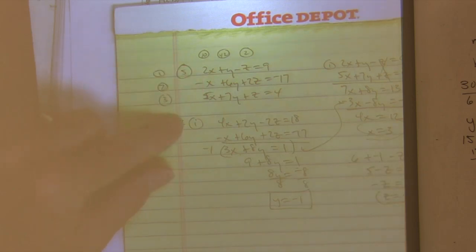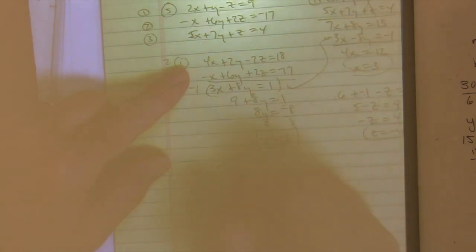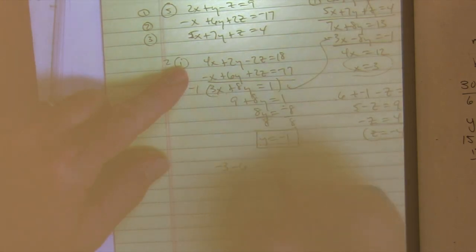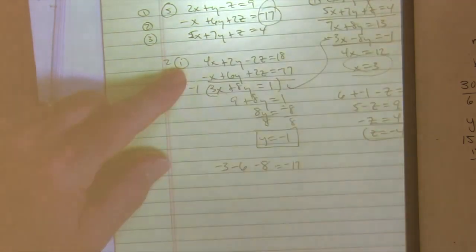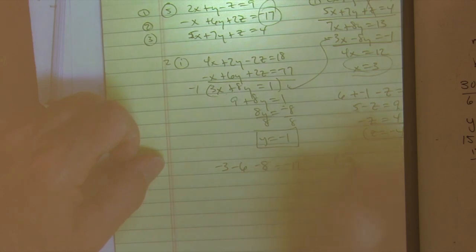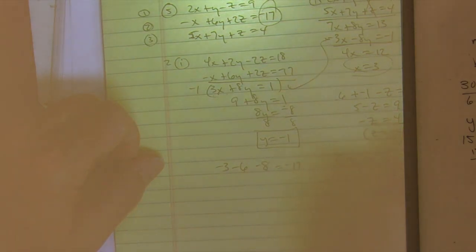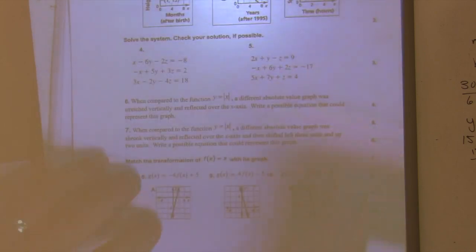So let's just check this and make sure I got it right. I'm going to plug it in the second one. So the opposite of 3 would be negative 3. 6 times negative 1 is a negative 6. 2 times negative 4 is a negative 8. So negative 9 minus 8 is a negative 17, which is what it was supposed to be. So we know we got it right. So our answer is 3, negative 1, negative 4. So those are the 3 by 3s.